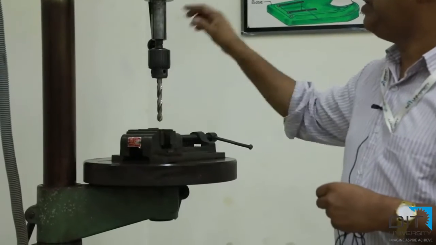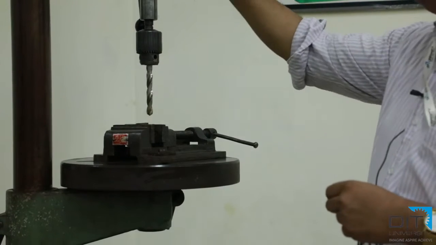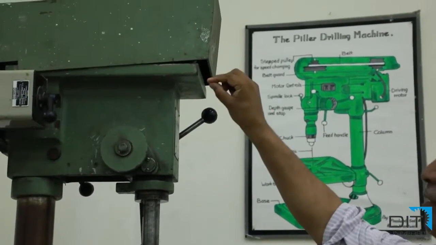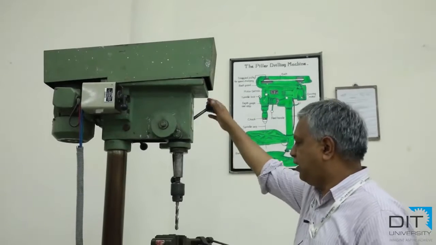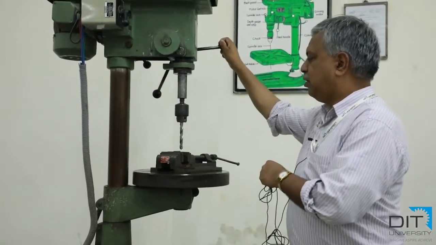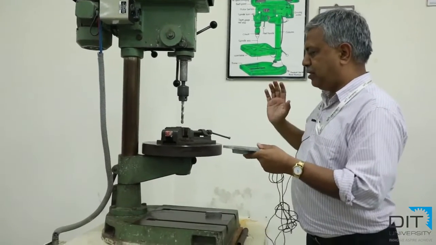Then afterward, we set a particular speed. For different holes, we have to take different speed, and that can be changed by changing the belts on the pulleys, right? After that, we start it and compress it. Doing this operation, we can generate holes as per our requirement.